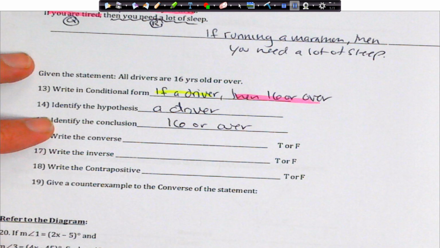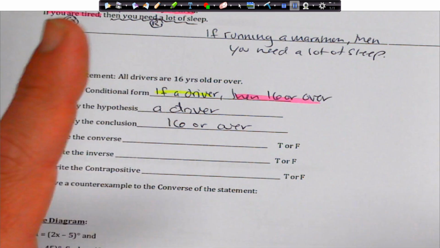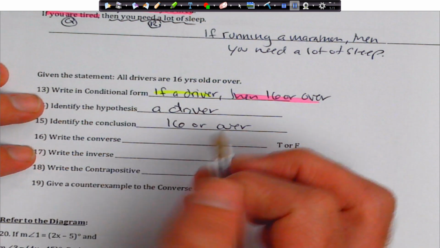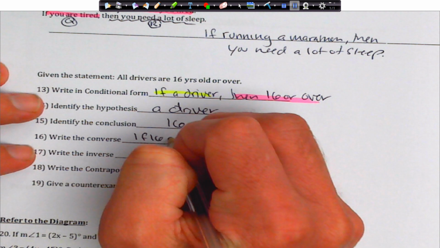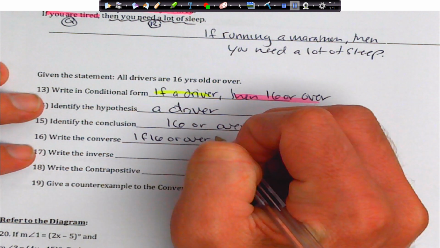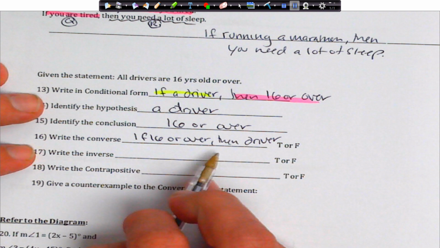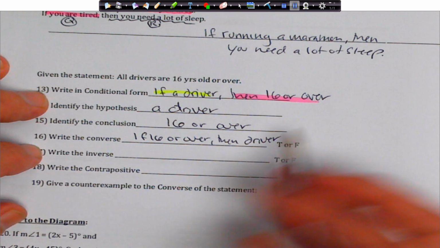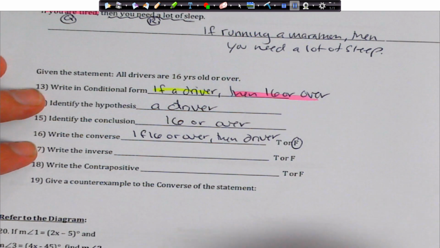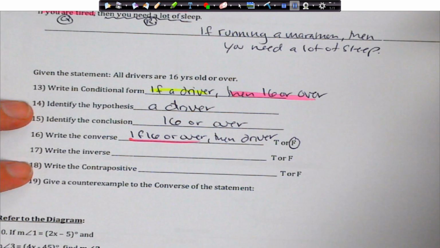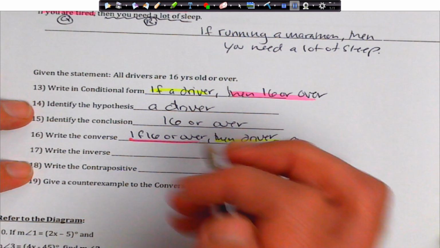Again, on the Go Formative, as long as this is basically what you're writing, don't be mad if it marks you wrong. The converse would be to flip them. So we're going to say if 16 or over, then driver. And that's actually not true because you could be 18 and not have a driver's license. So that's false. The inverse, so again, the converse flipped the P and the Q. The inverse does not.